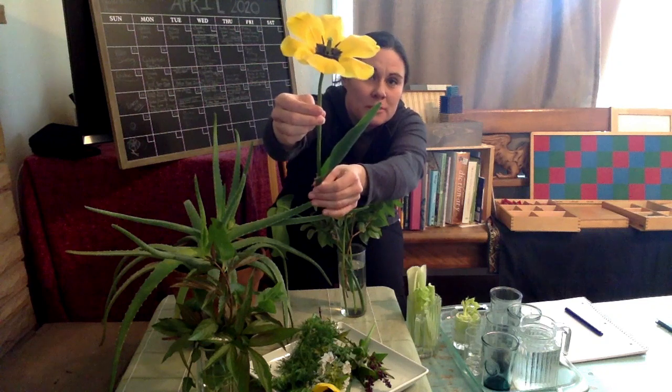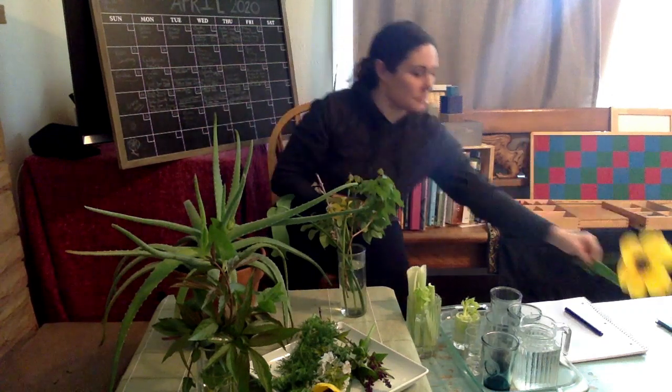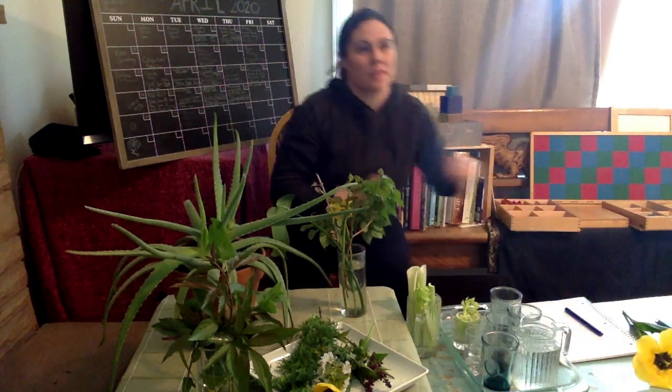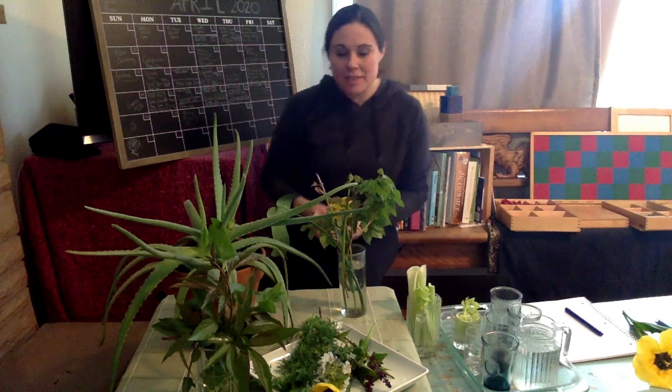And we discovered that there was pollen on the stamen. Well, let's look at the parts of a flower close up in some of these pictures.